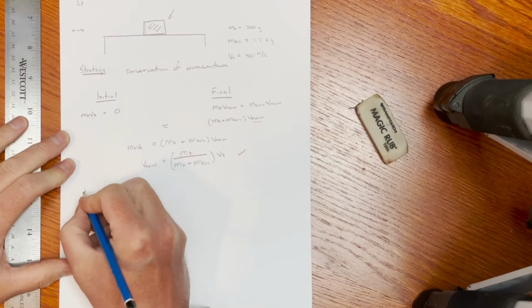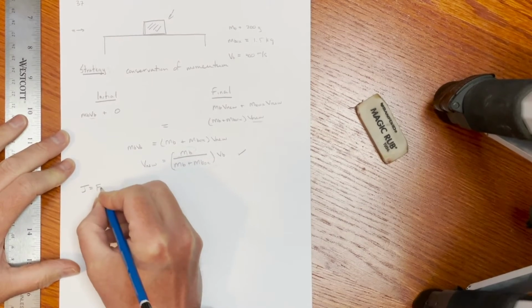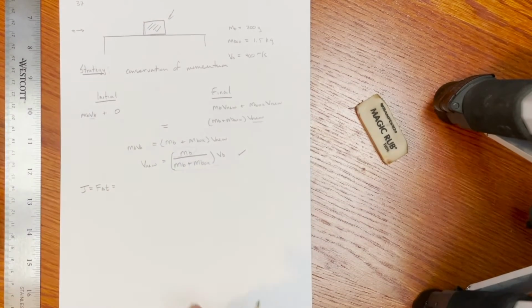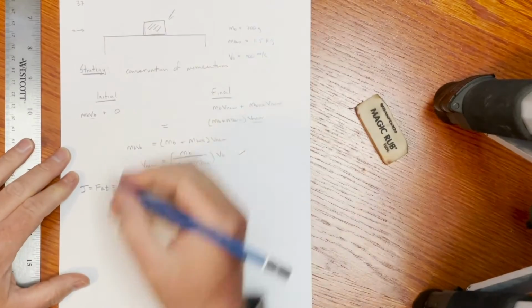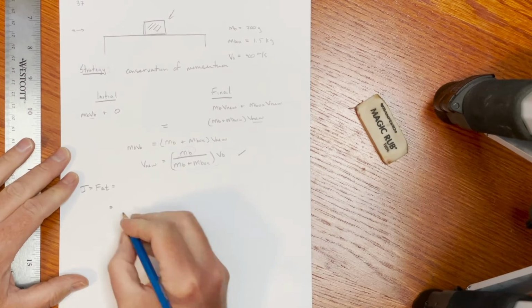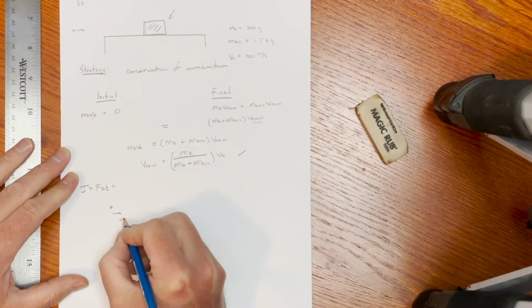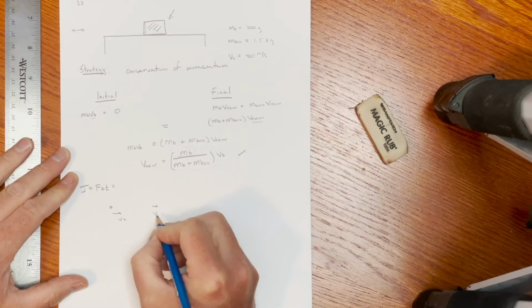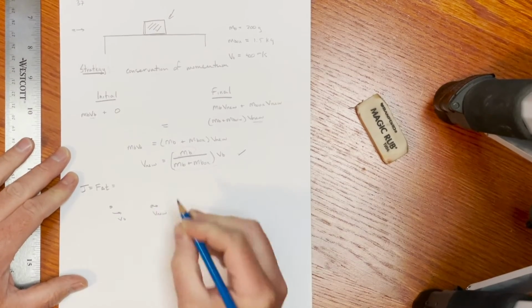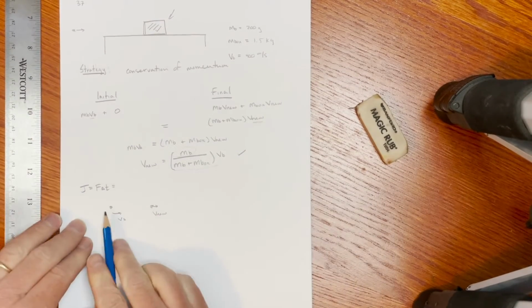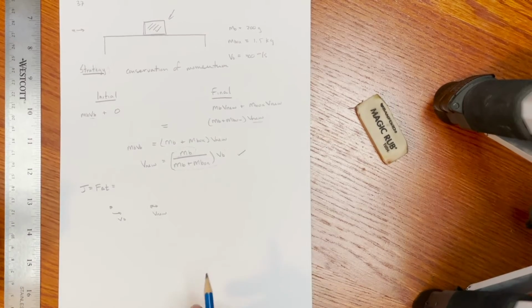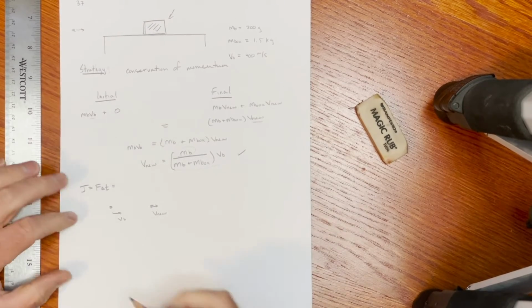Now if you remember, the impulse, which is this force over time, that's equal to the change in momentum. So we're just going to look at the left-hand side of this, and we're going to ask, okay, what's the change in momentum of the bullet as it goes from V_B to some smaller V new? Okay, so we're going to ignore the box for the moment, and we're just going to ask, well, what happened to the bullet when it changed its momentum?